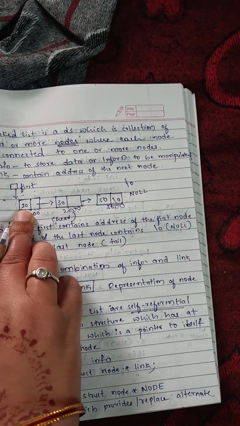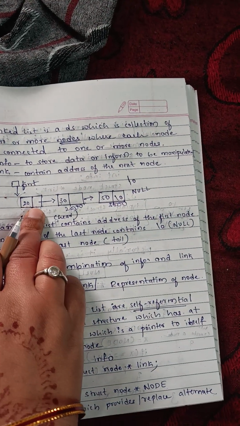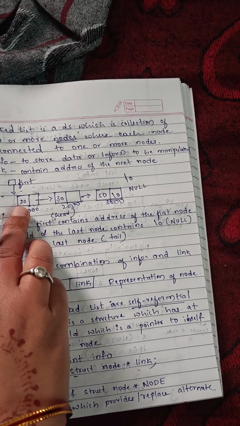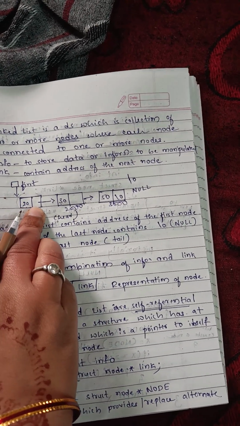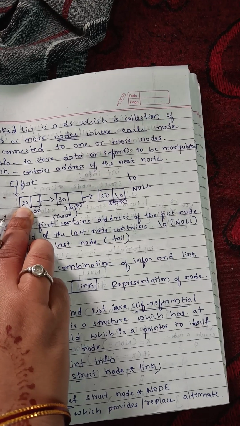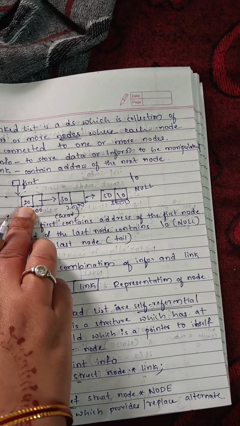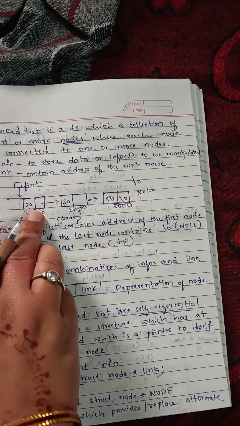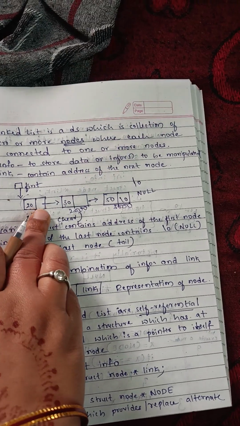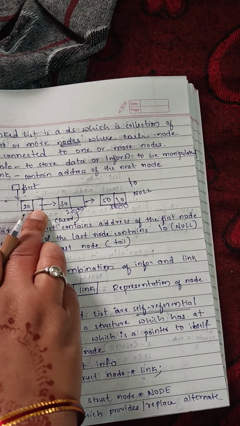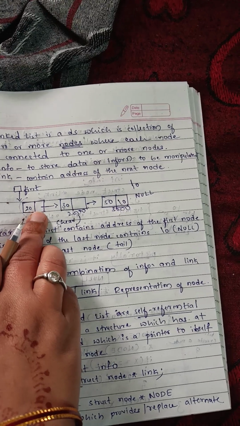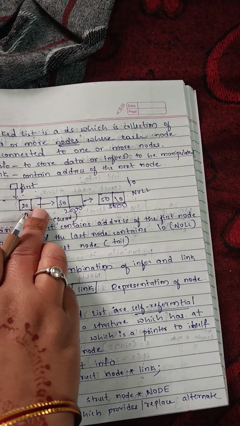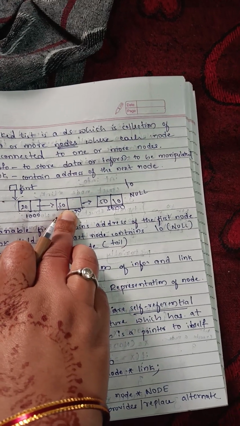The node consists of two fields, nothing but the information field and the link field. The information field is used to store the data or the item or the information which is to be manipulated. The link is a pointer variable which holds the address of the next node.